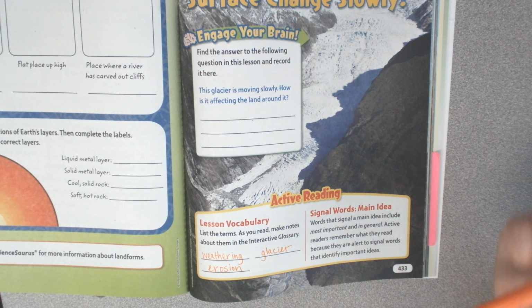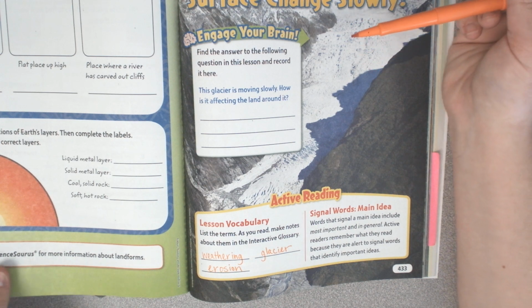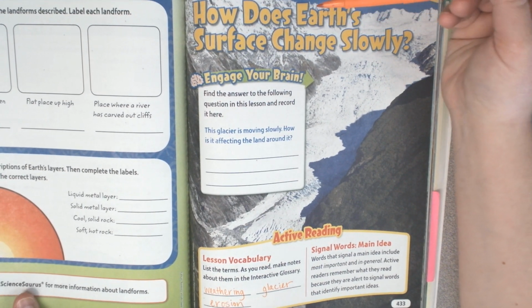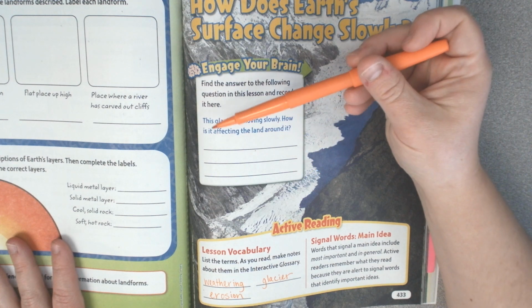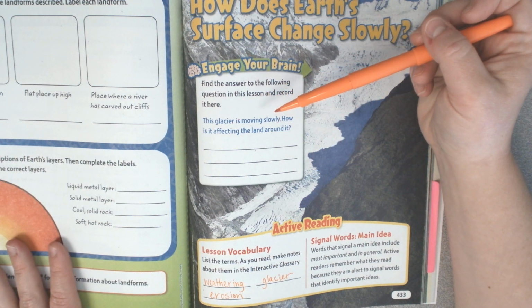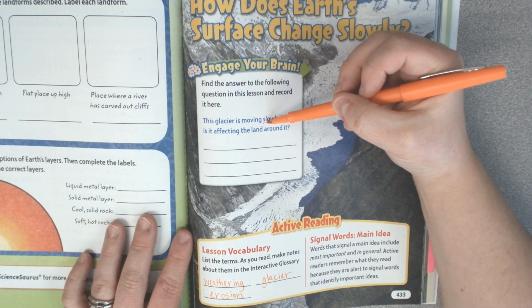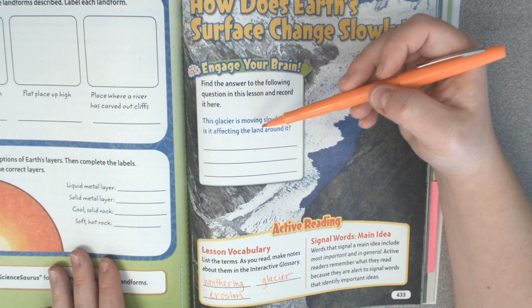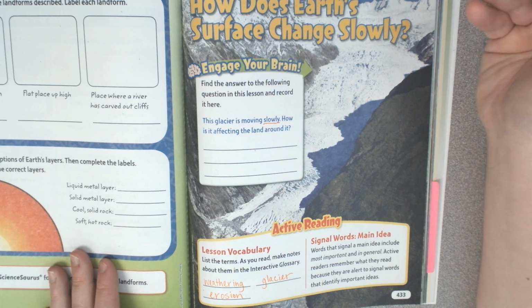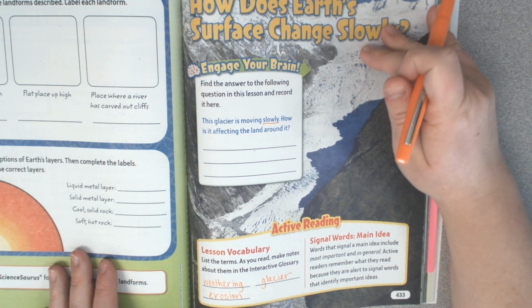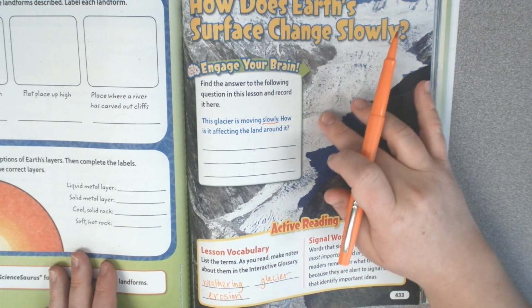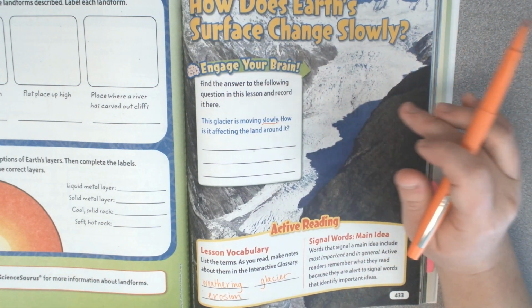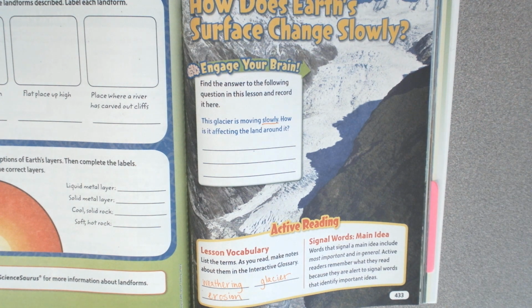Right here, this is a picture of a glacier. Do you see it moving? It says this glacier is moving slowly. When they mean slowly, they mean really slowly. How is it affecting the land around it? So if it is moving and traveling almost at a downward pace, okay, think about what all is moving. Is it just the glacier? Is it other things around it?